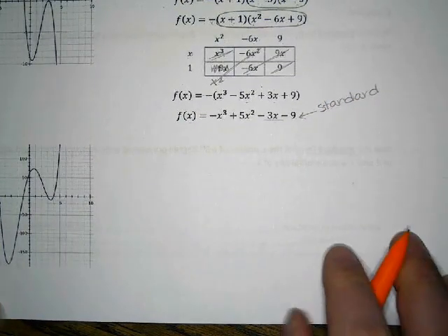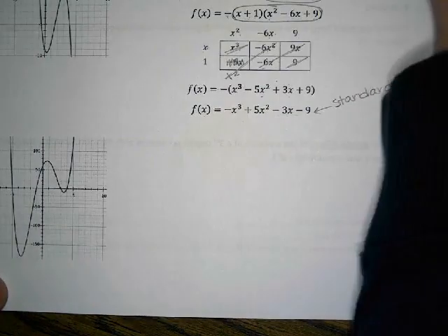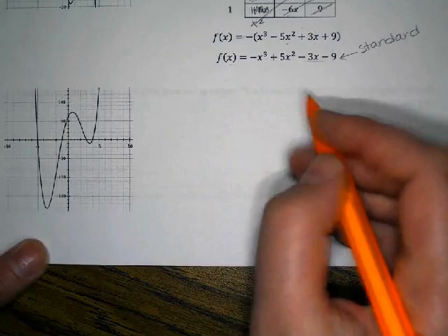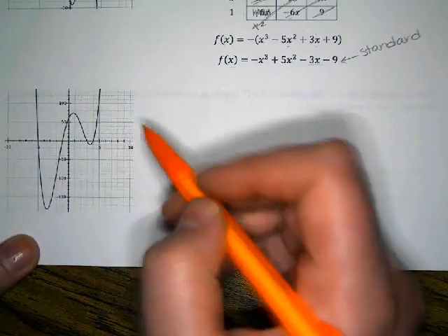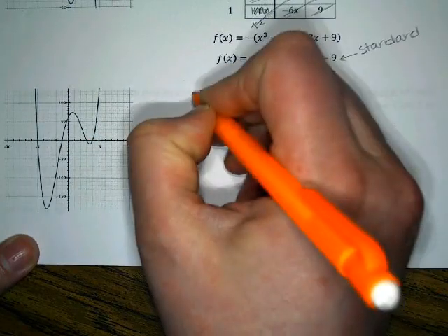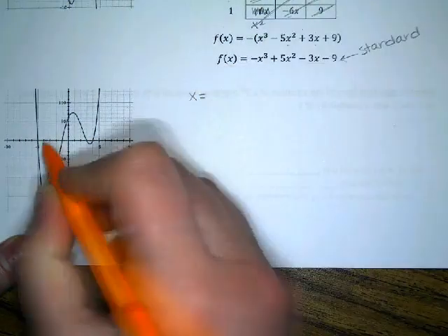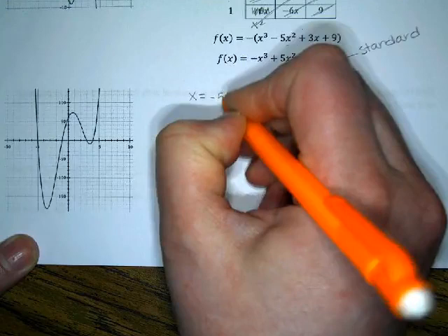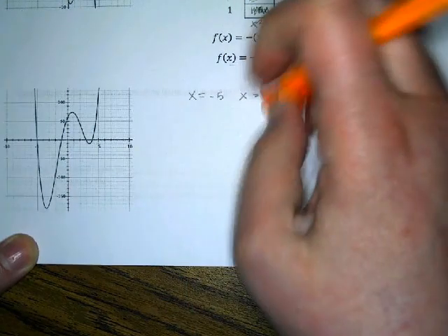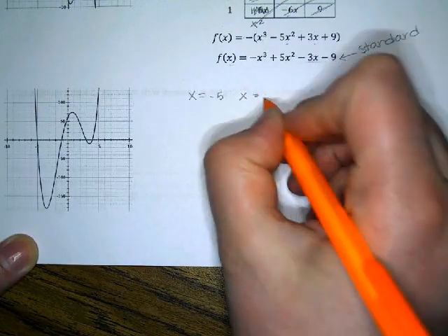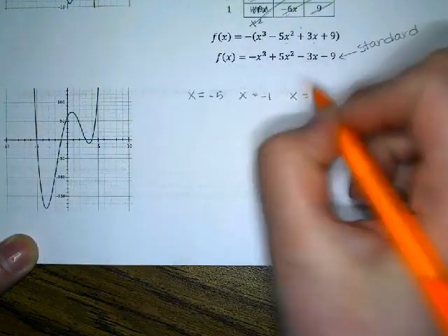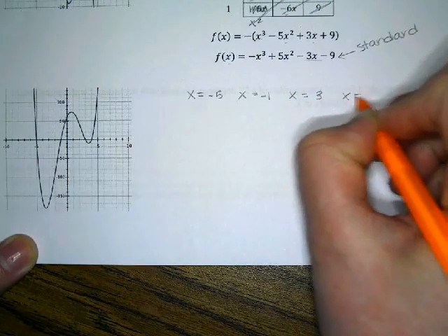All right, so we have another function on this page where they haven't done the work, so we're going to go ahead and do the work for this problem. So we have 1, 2, 3, 4 x-intercepts. So I'm going to go ahead and write down what those are. I've got negative 5, negative 1, 3, and 4.